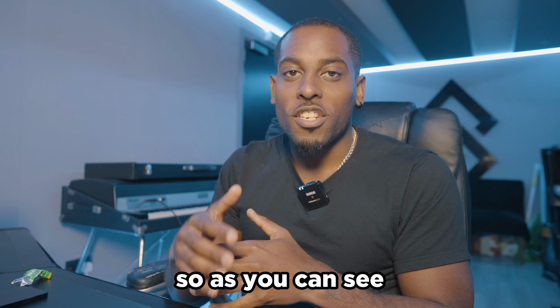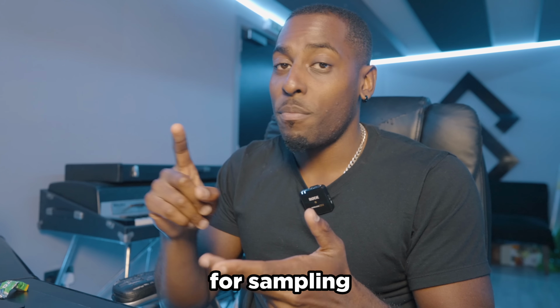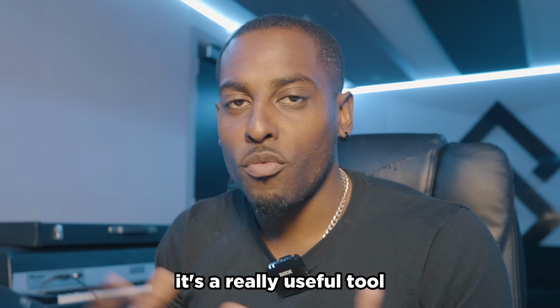That sounds sick. So as you can see, lalao can be really good for sampling, for beat tags, for remixes. It's a really useful tool.